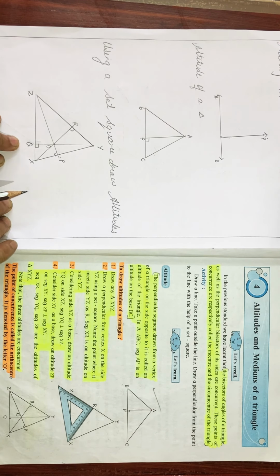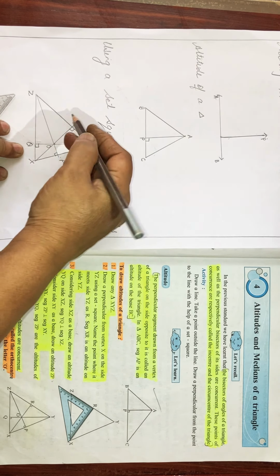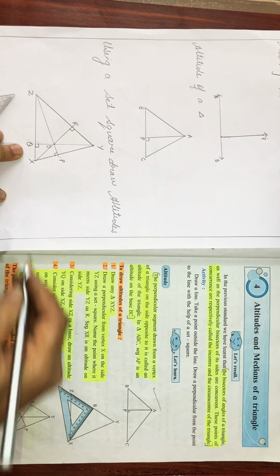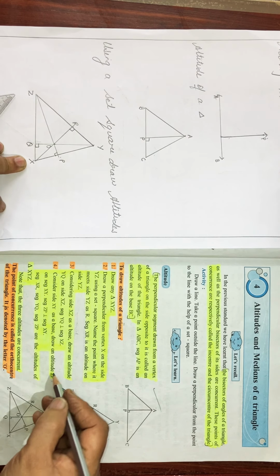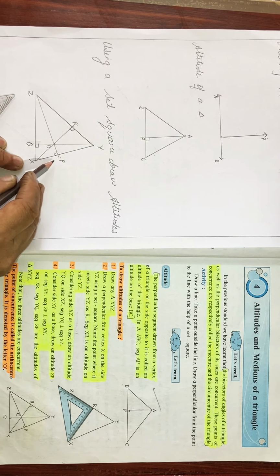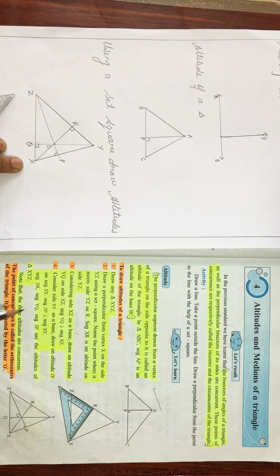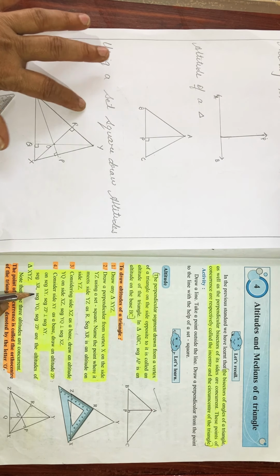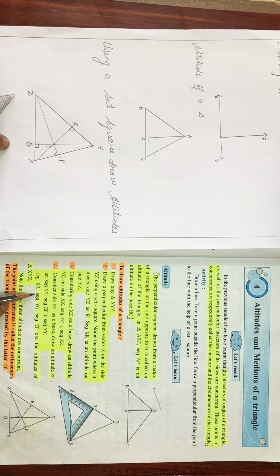Then considering XY as the base, again we have drawn an altitude here, XR, sorry, ZP on segment XY. Now segment ZP is perpendicular to XY. So ZP is perpendicular to XY. Now segments XR, YQ and ZP are the altitudes of the triangle XYZ.